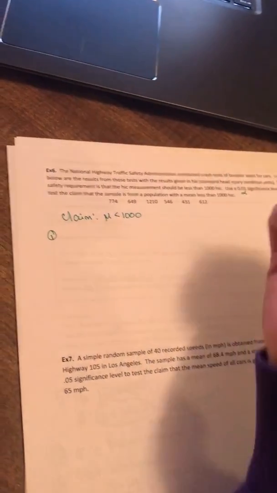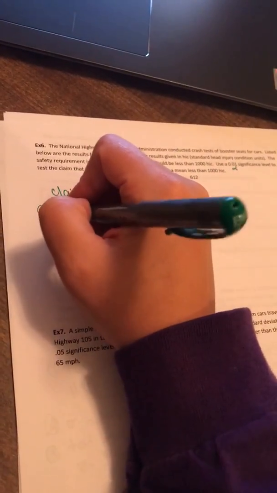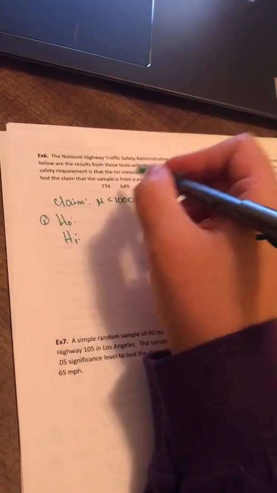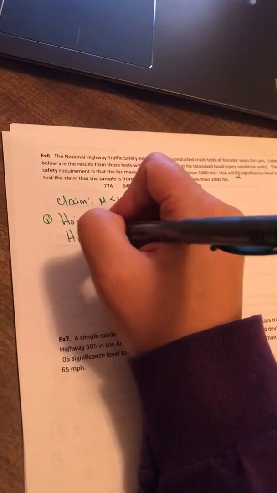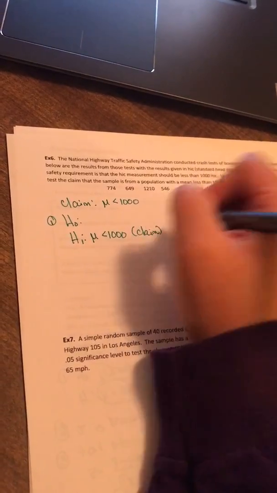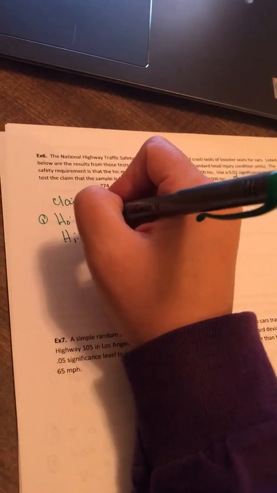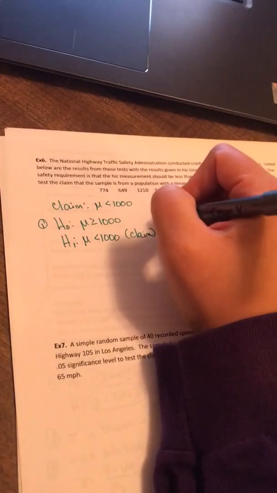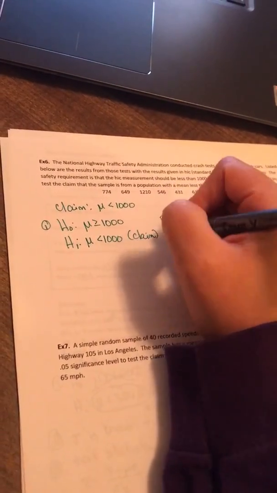So we're going to write our hypotheses. This is strict, so it goes with H1. The opposite of less than is greater than or equal to. Still write reject and support.